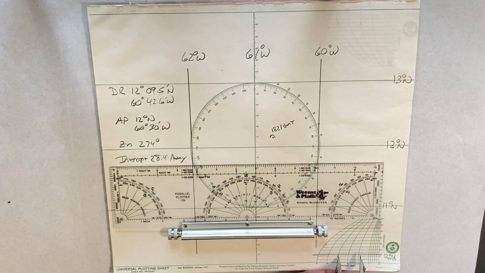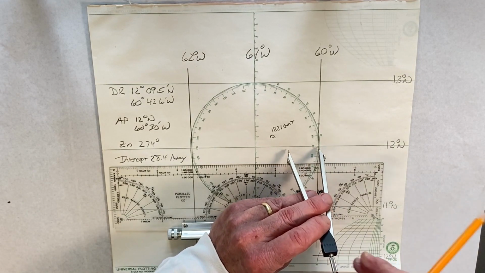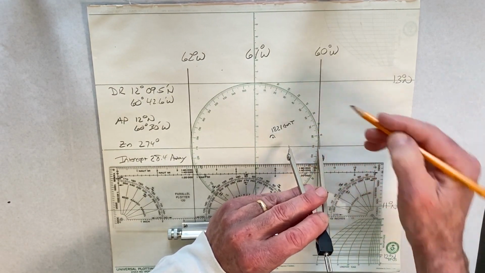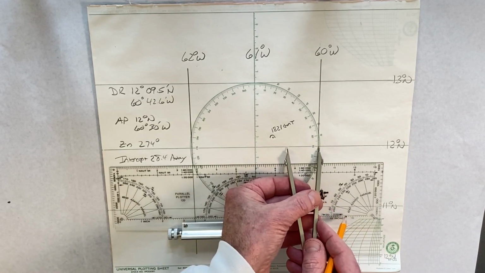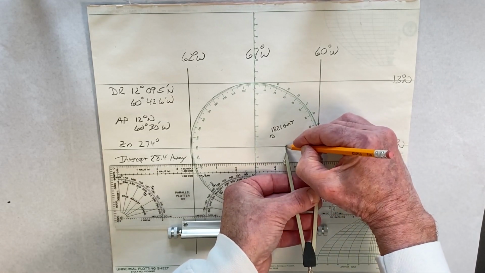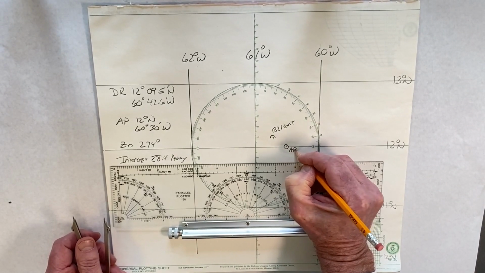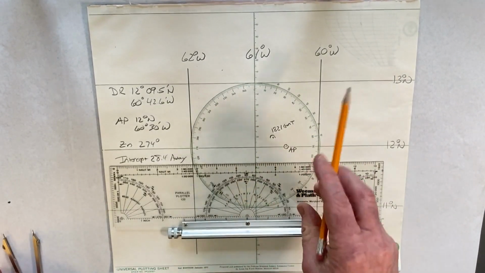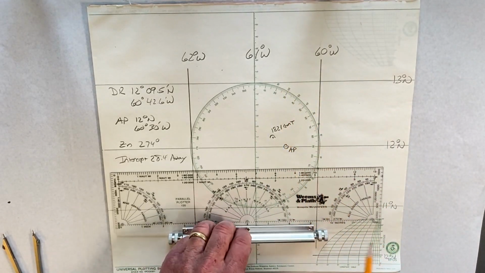So we'll find our 30 minutes on the longitude scale here, and here we have 60 degrees. And here is our assumed position for this particular site at 12 degrees north, 60 degrees 30 minutes west.